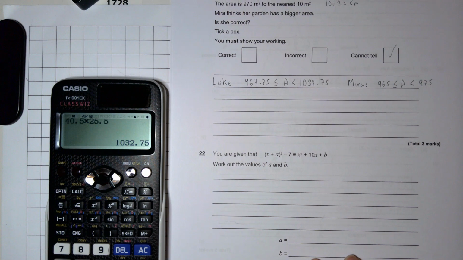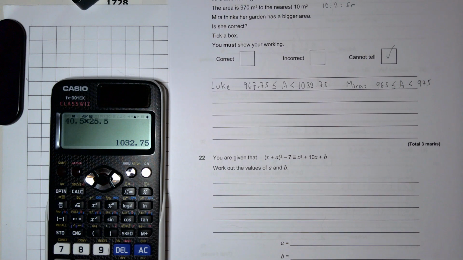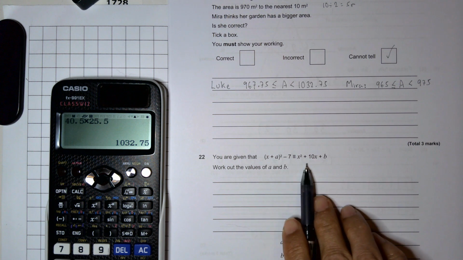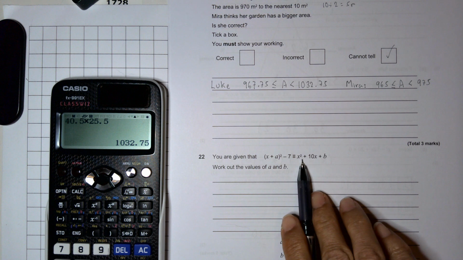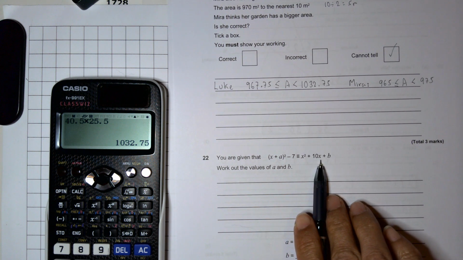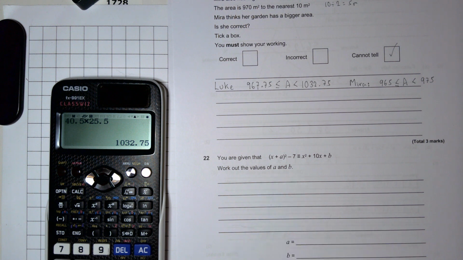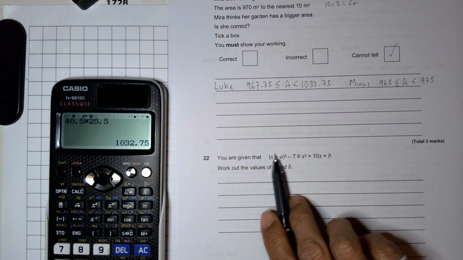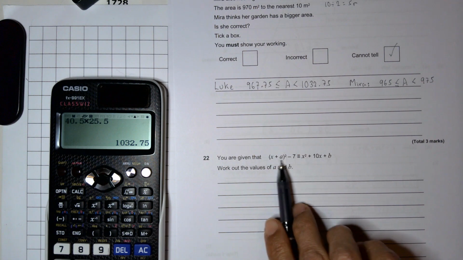On to question 22. Question 22 presents us with an identity, and they tell us on the left hand side we have this completing the square, and on the right hand side we have a quadratic expression. It says work out the values of a and b. So in this case what we're going to do is expand the bracket and collect the values and then compare to see what a and b are.